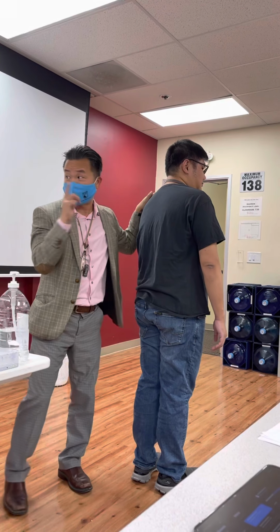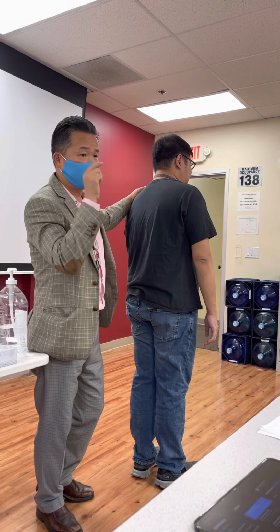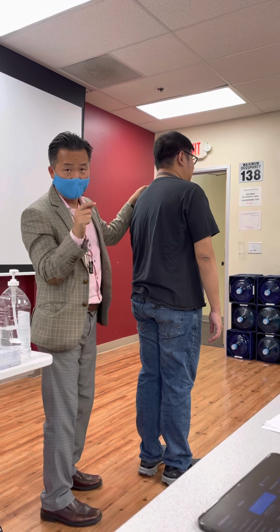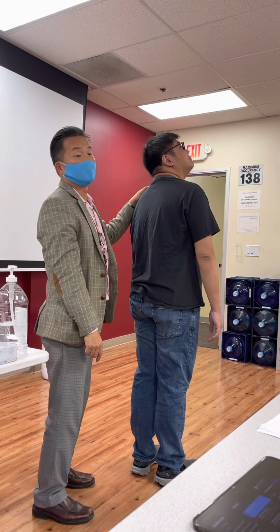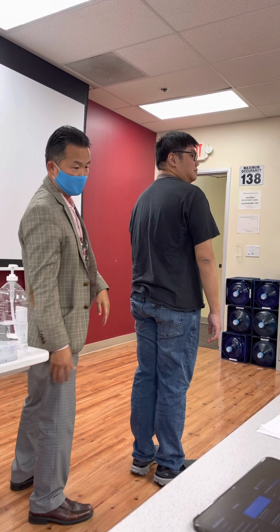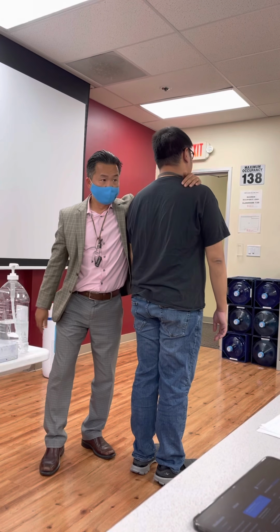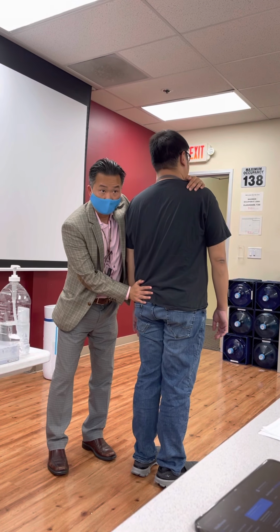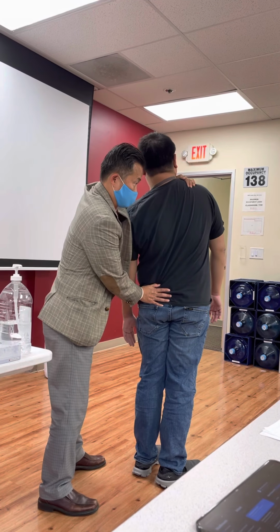The next one is the Kemp test. The Kemp test is almost similar to the maximal foraminal compression test: rotate and extend. You remember maximal foraminal, rotate and extend. Kemp maneuver, rotate and extend. But this one, I want to do it like this. Hold here, stabilize here. I step back, and I will rotate and go extend.